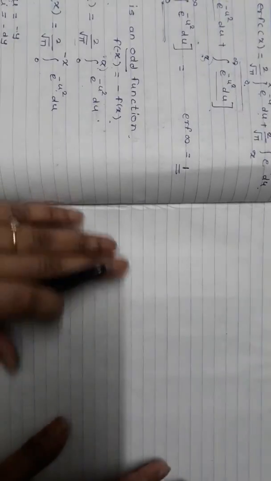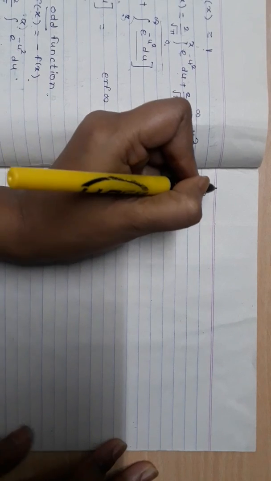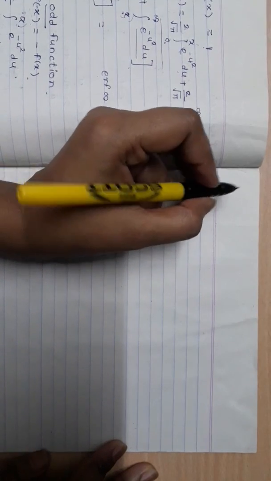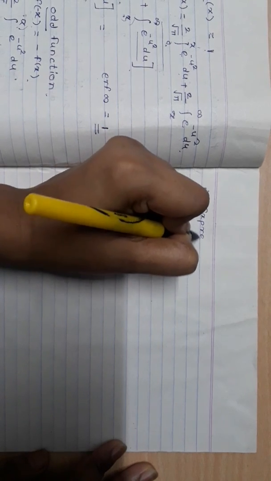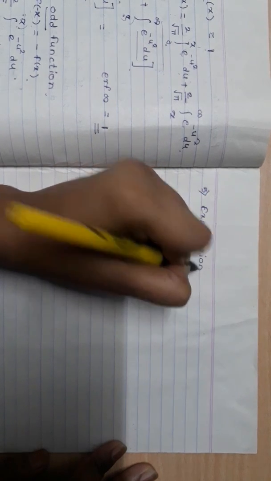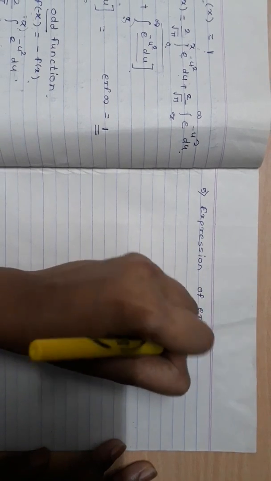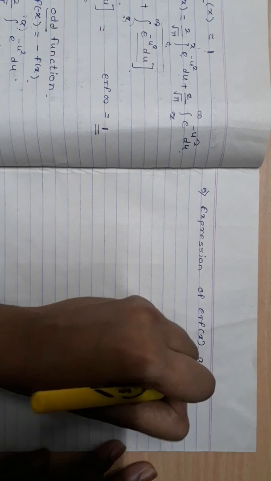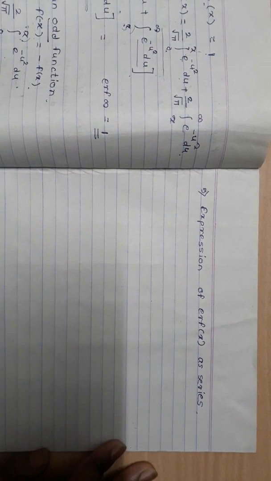Then the next property, the fifth property, is that we can express error function as a series also. Expressing error function as a series.